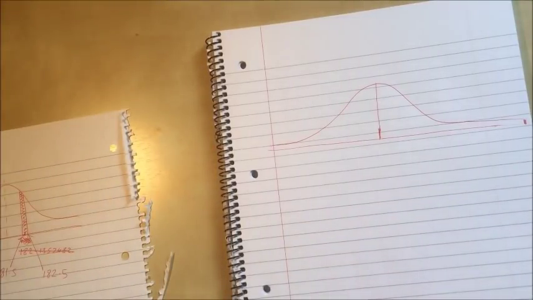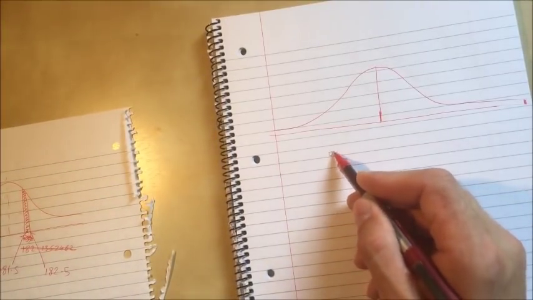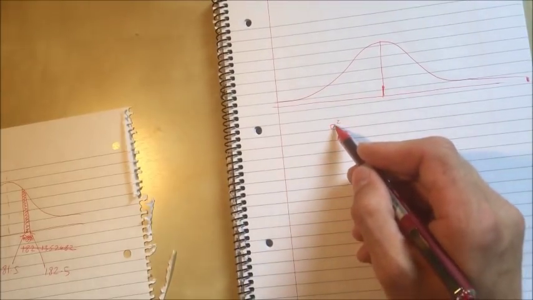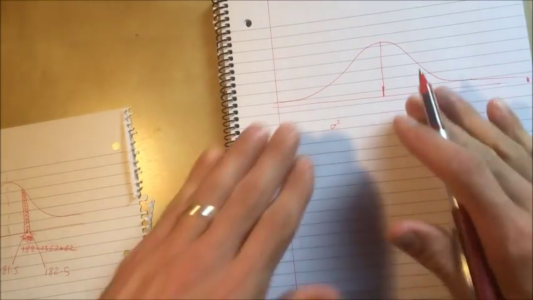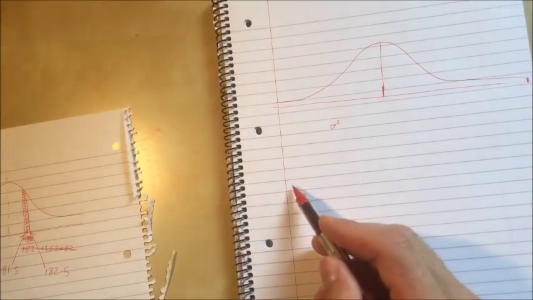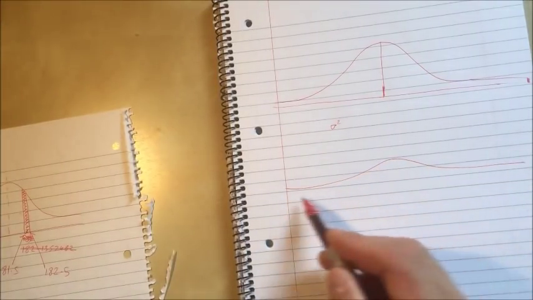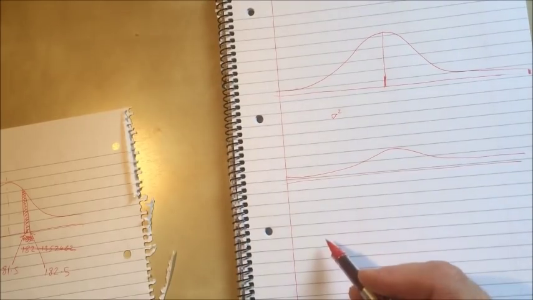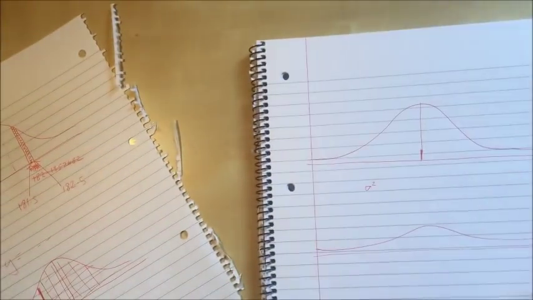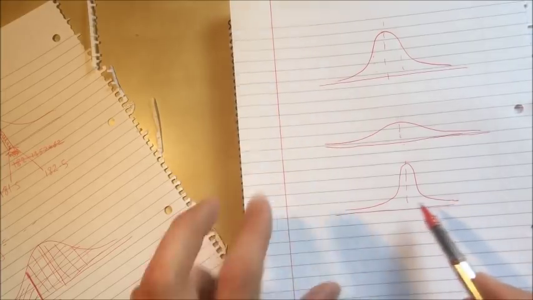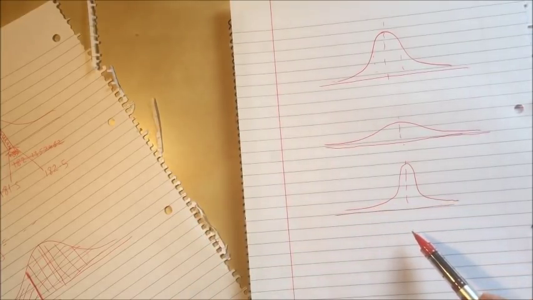So we have sigma squared, which is our variance. If we have a standard deviation of sigma, a bigger standard deviation would mean this thing is more spread out. So a normal distribution with a big standard deviation would look sort of flattened like that. And in fact, I've drawn these already, haven't I? This would be a big standard deviation. This would be a small standard deviation, if all the data is bunched up in the middle.